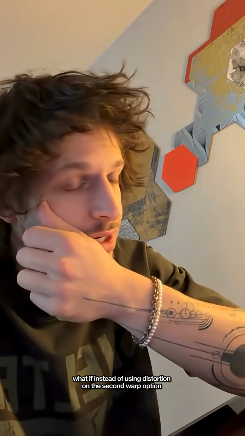And my thought was, okay, what if instead of using distortion on the second warp option, let's use other stuff? And then more than that, what if we change the filter? Like what if we use a disperser, like a diffusion filter instead? So this is just a blank saw wave.